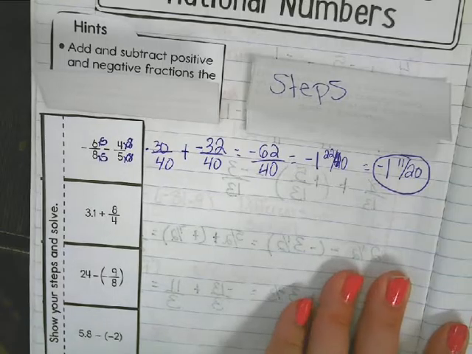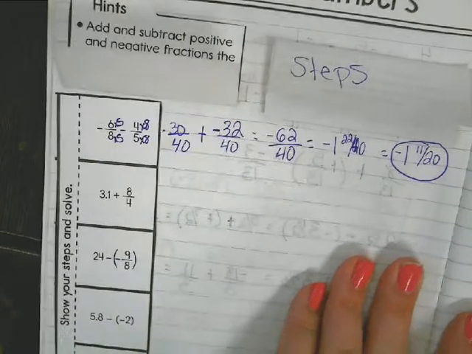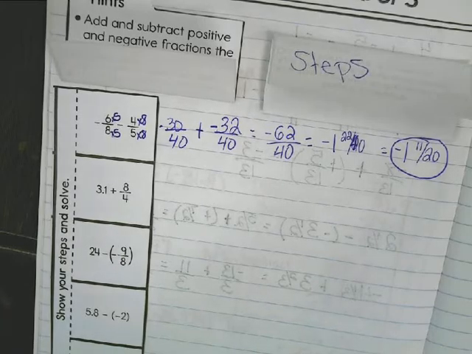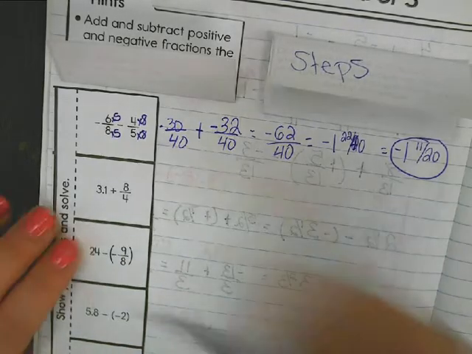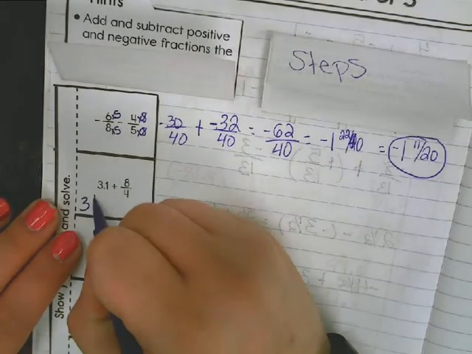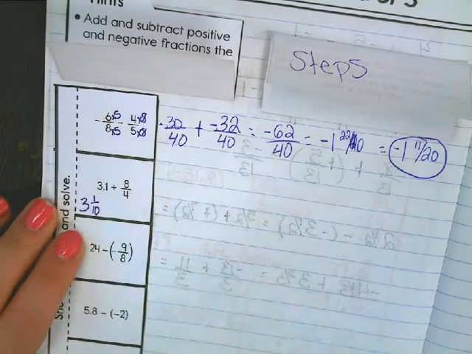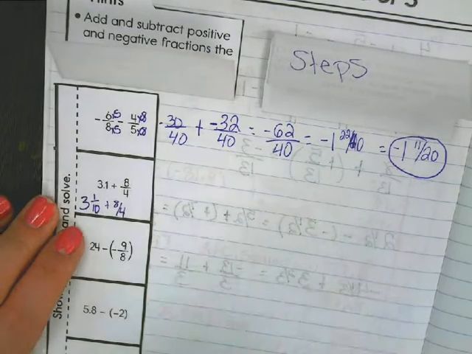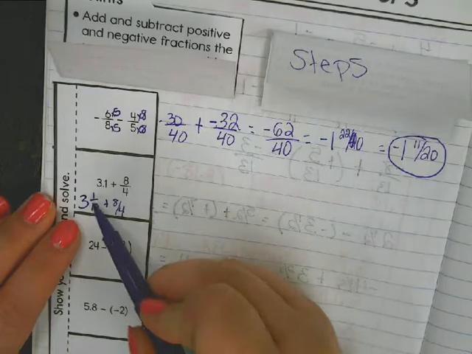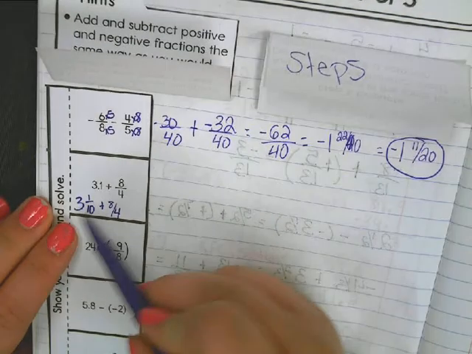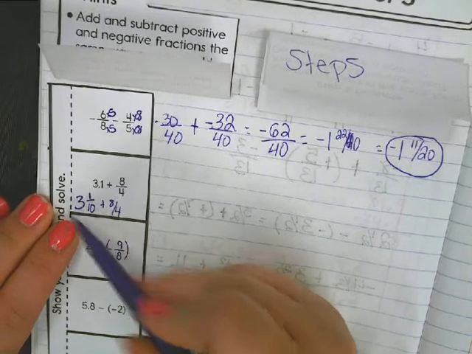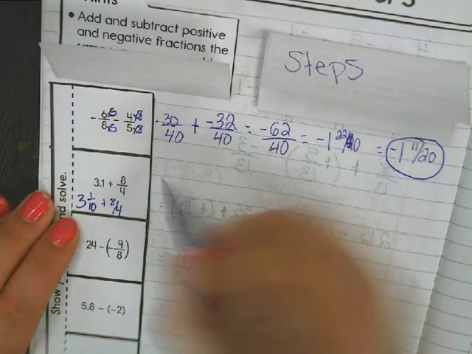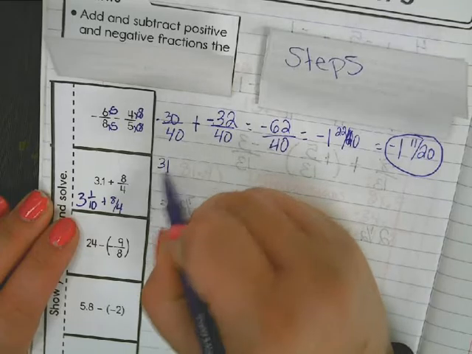Okay? The next one, 3.1. On your homework, you won't have any decimals that you have to change to fractions, so I'm going to change it for you. This is 3 and 1/10. So we're taking 3 and 1/10 plus 8/4. So first thing I need to do is change this to be an improper. So how do I get 3 and 1/10 to be improper? 3 times 10 plus 1. So 3 times 10 plus 1 gives me what? 31. 31 over 10 plus 8 over 4.